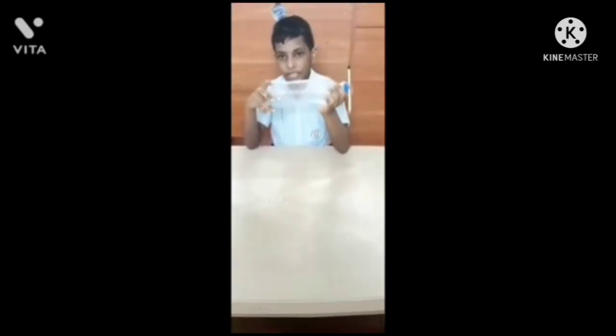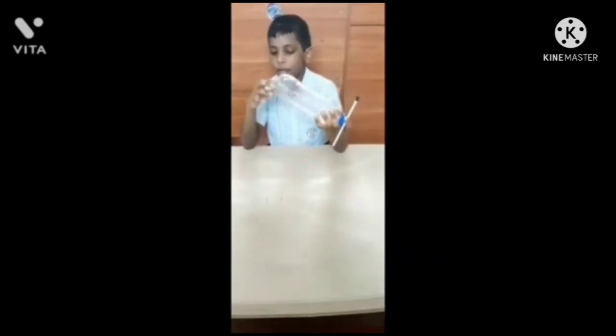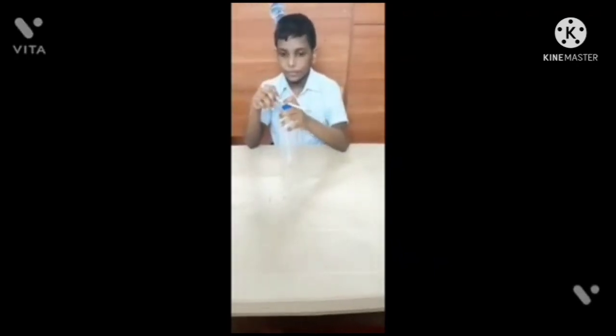This is a bottle racer. I made this using a bottle, rubber band, paper clips and a pencil.